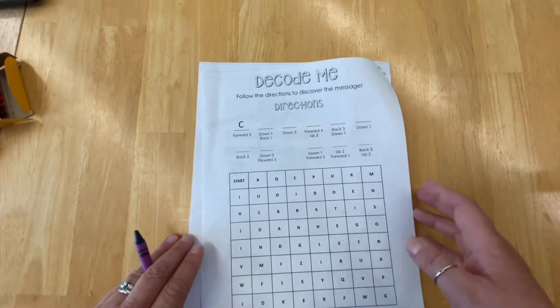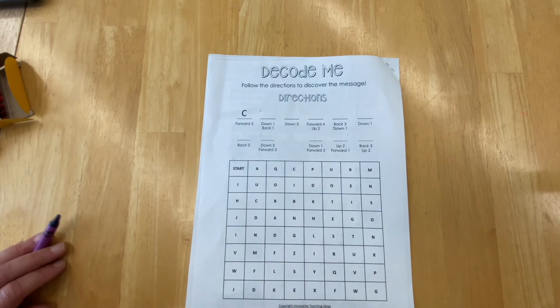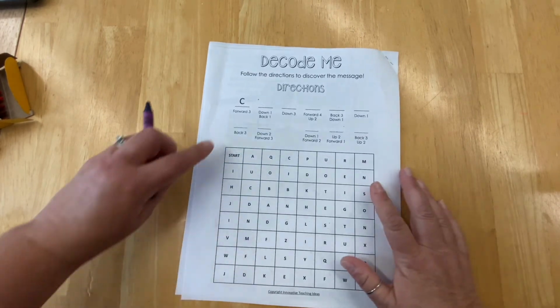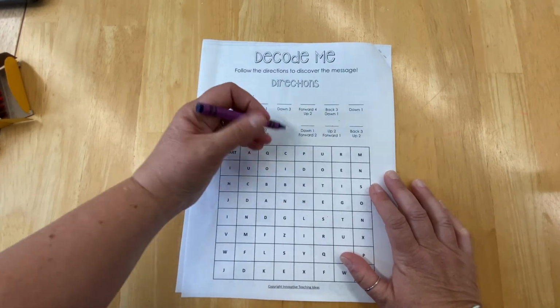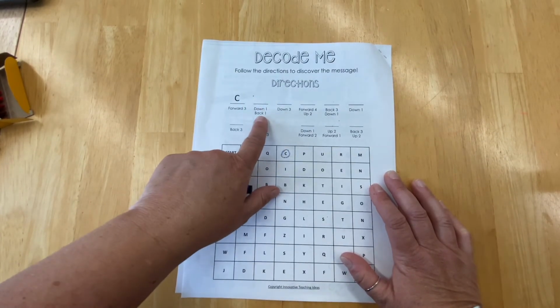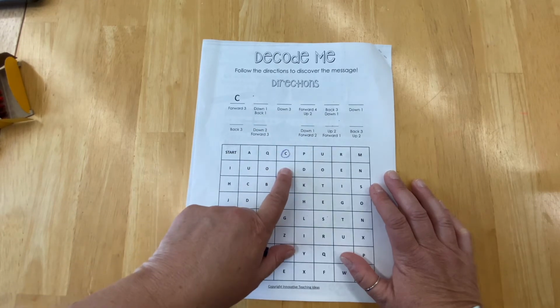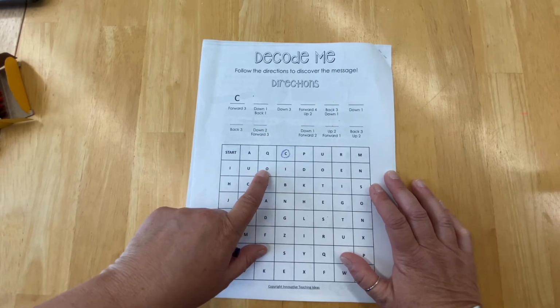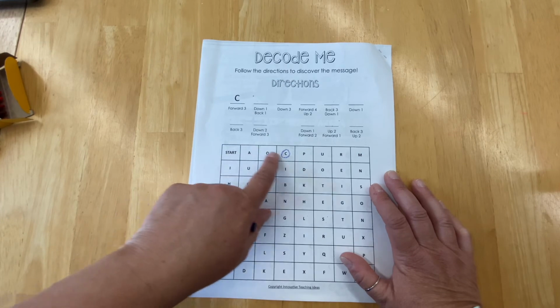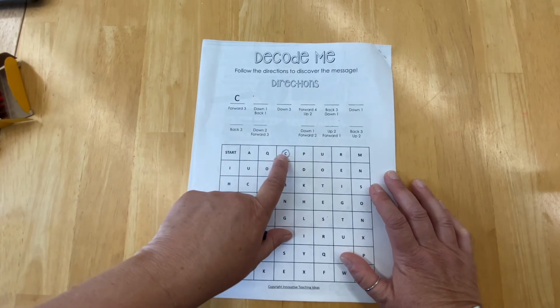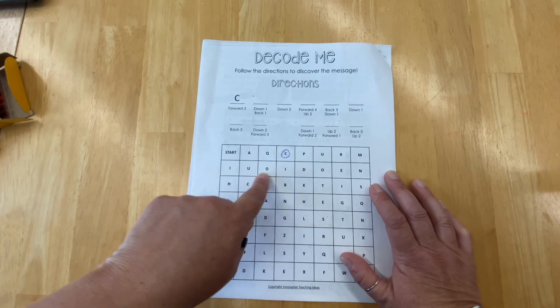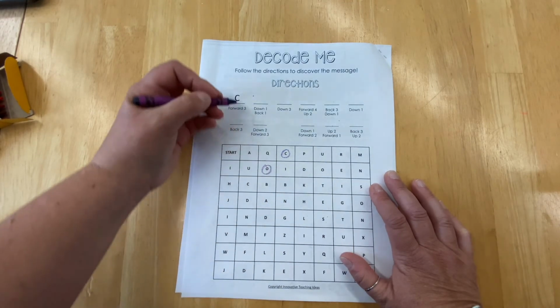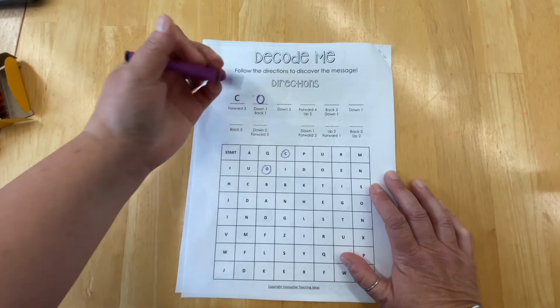Our very last page of decoding work has to do with decoding some words by following directions. You'll notice that under each space, it's telling you to move a certain amount of spaces forward, backward, up, or down. The first one, it says forward 3 and gives us the answer, which is C. The next one says down 1, back 1. So I've gone over 3. Then from there, down 1, back 1. It's a little bit different way to word it, but it did give me the letter O.